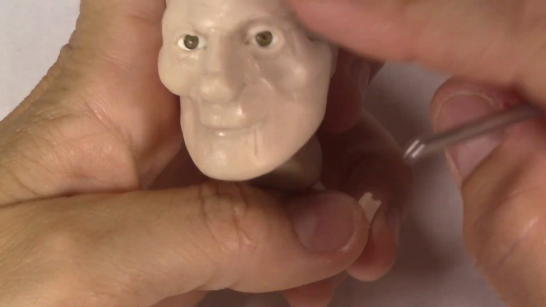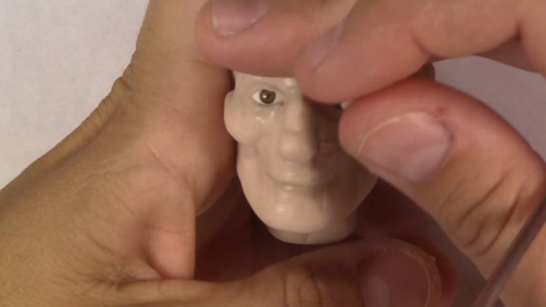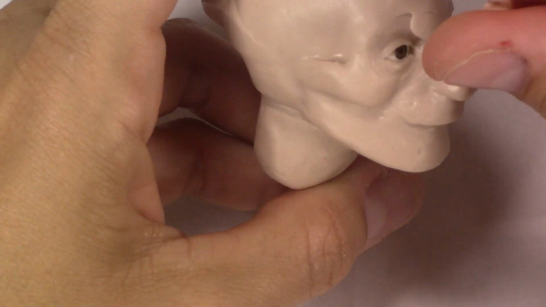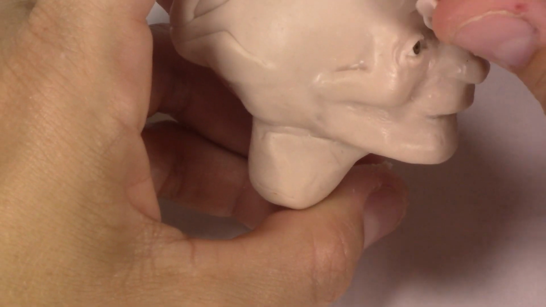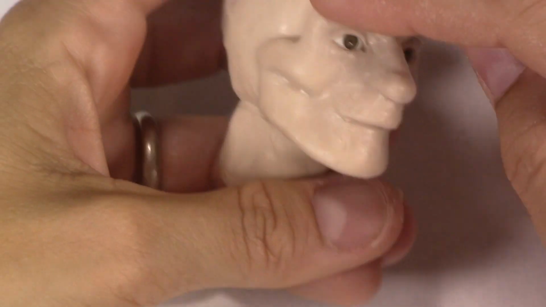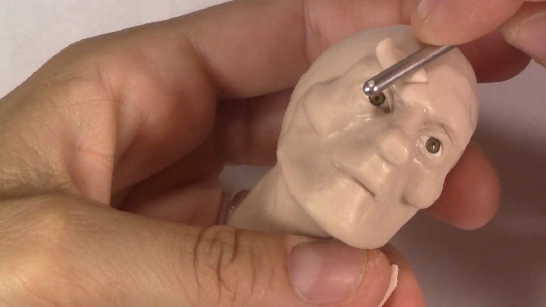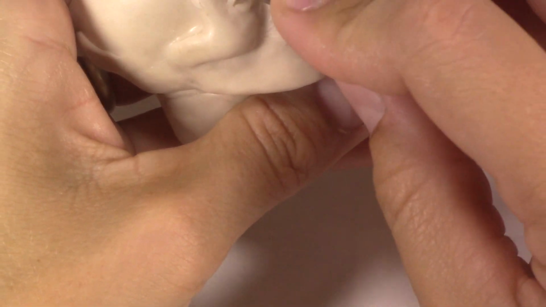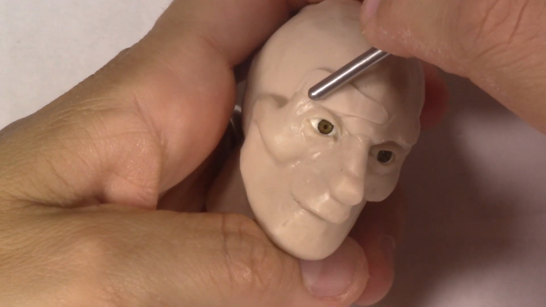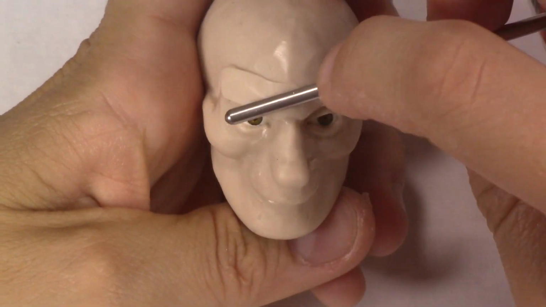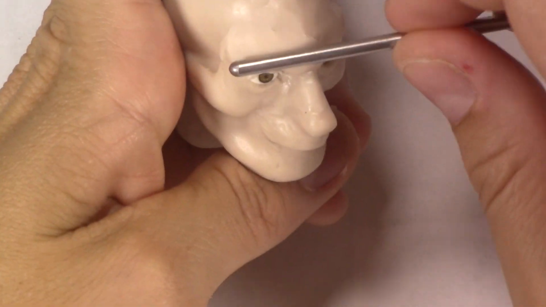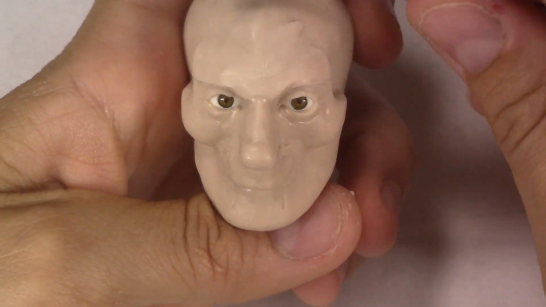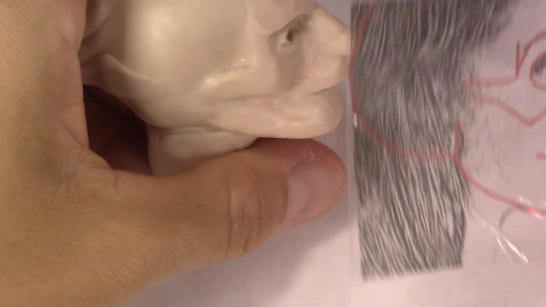Just so it goes slowly. Don't be just in the center like a big huge tall thing, so just kind of do it all. And here I'm not going to worry about the shape on the eyebrow or anything, I'll do that after. I'm just trying to really get the profile.